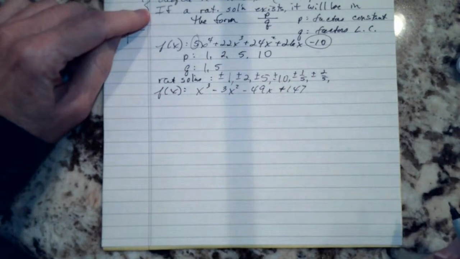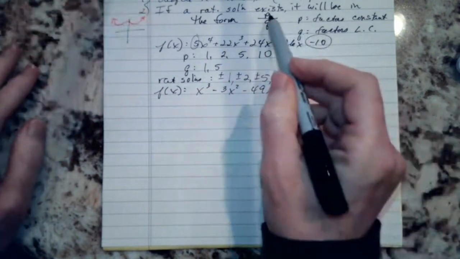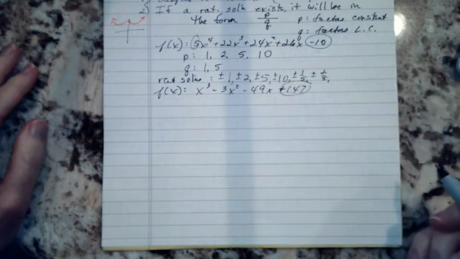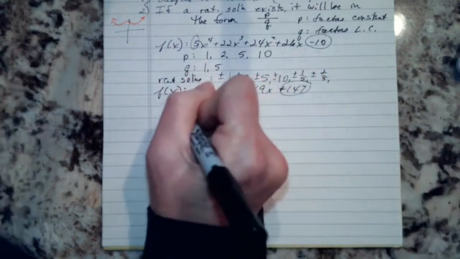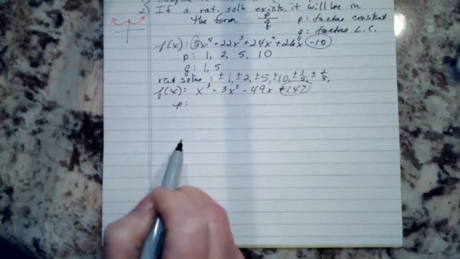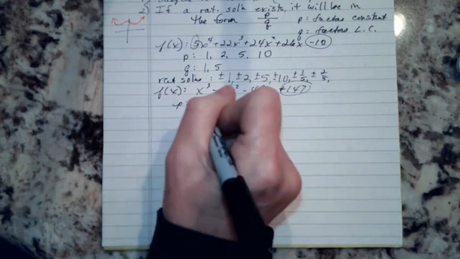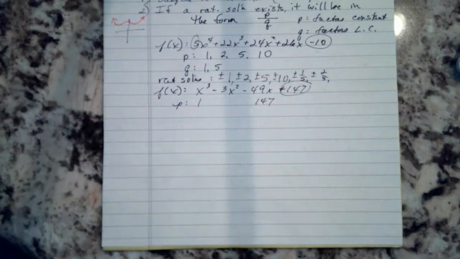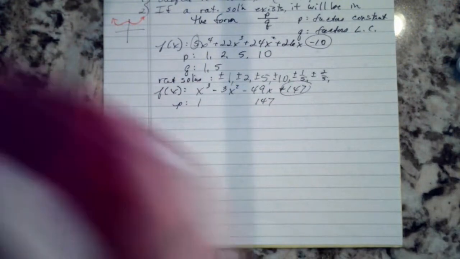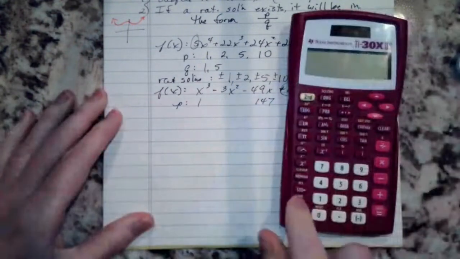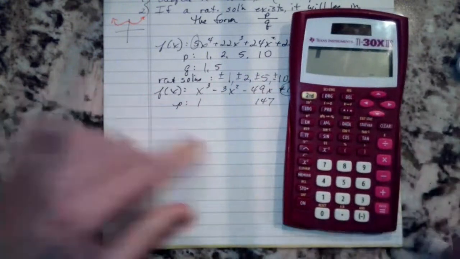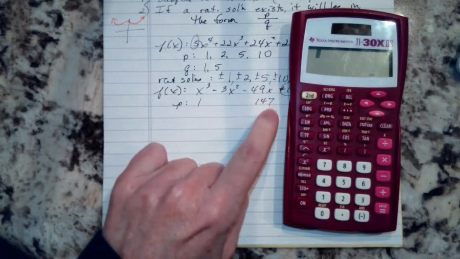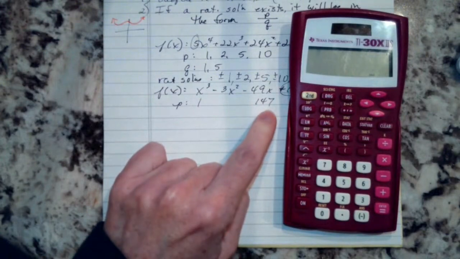Okay, if a rational solution exists, it'll be in the form of P over Q, where P are the factors of the constant, that's 147. So let's see, we're looking for the factors of 147 there. 1 times 147, you might need to do it that way because you don't know what works. I'll show you how we'll play that game. So you know that 1 times the number will work. You should be able to recognize that 2 won't go in there because that's not an even number.